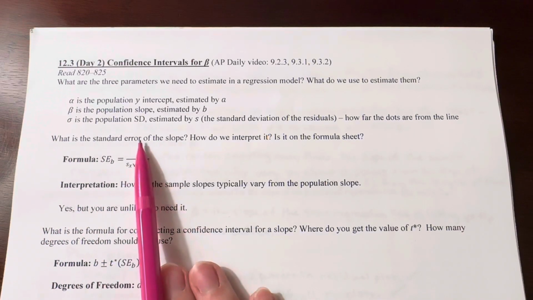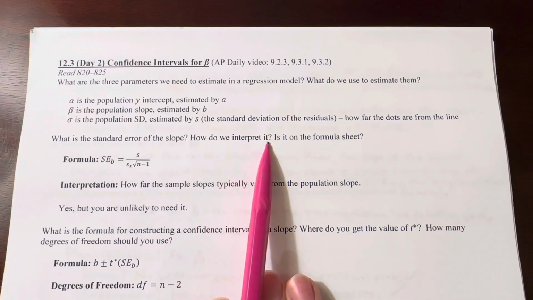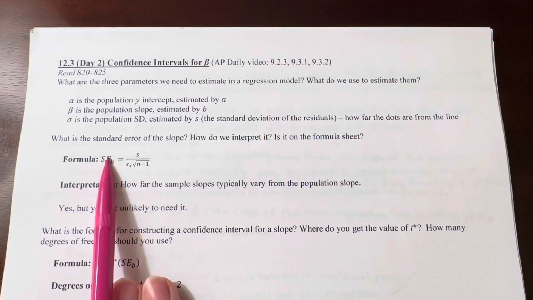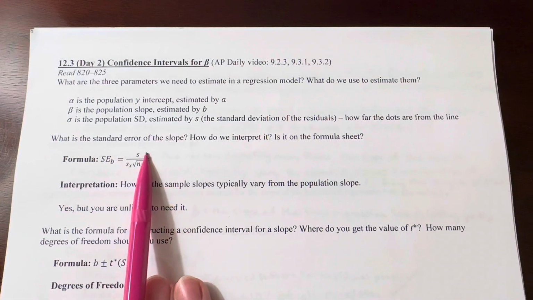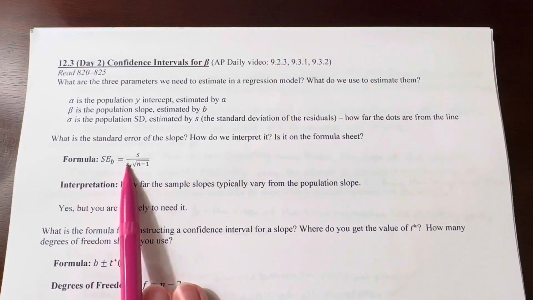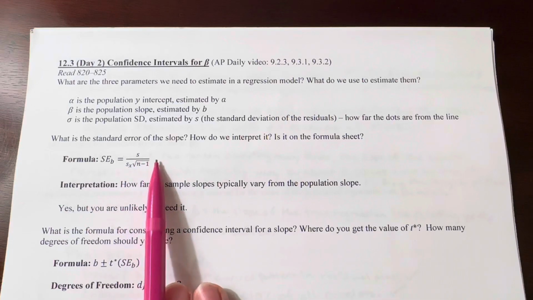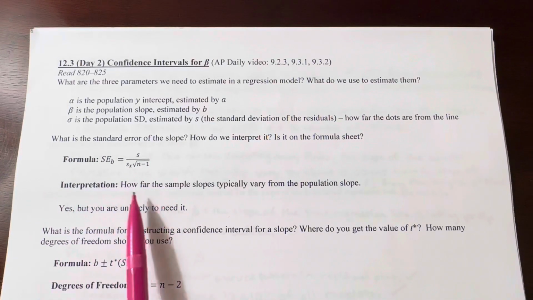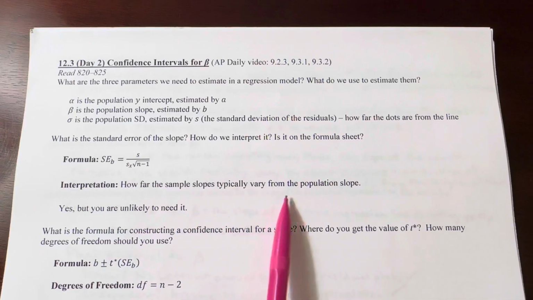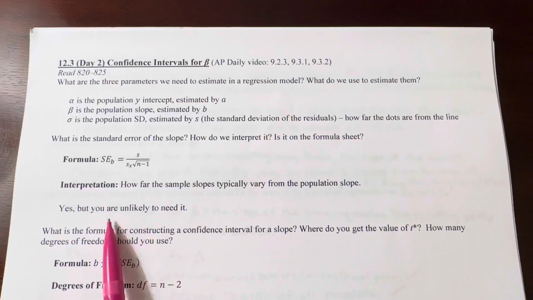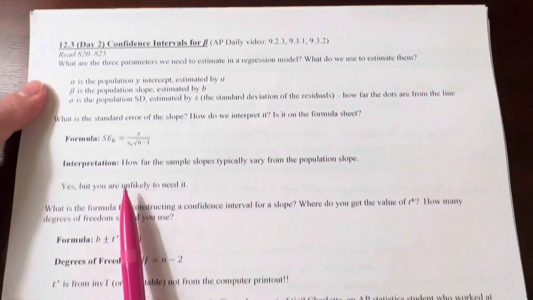Now, what is the standard error of the slope, and how do we interpret it? And finally, is it on the formula sheet? Well, the formula is that the standard error of the slope is equal to the standard deviation of the residuals, s, divided by the standard deviation of x times the square root of our sample size minus 1. The interpretation of this value is how far the sample slopes typically vary from the population slope. And yes, you can find this on the formula sheet, but you're unlikely to need it. Usually you're given this value in computer output.